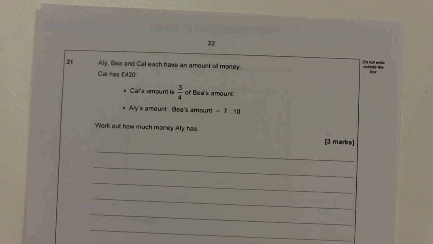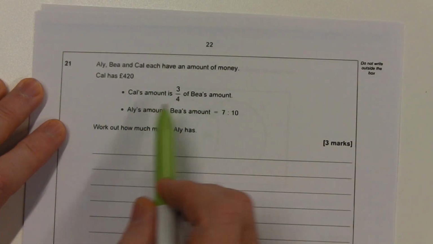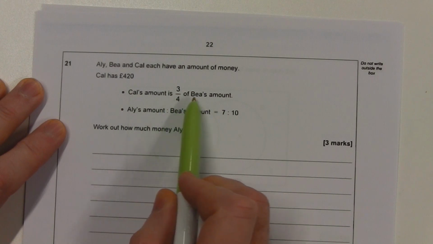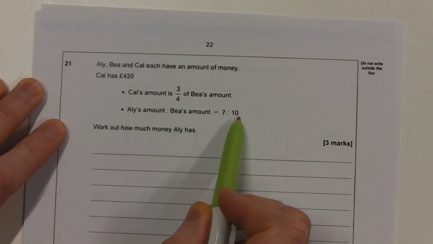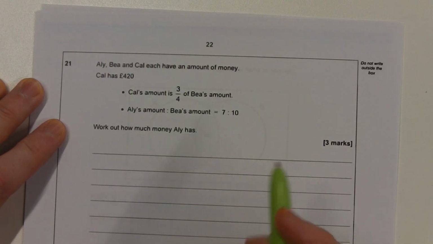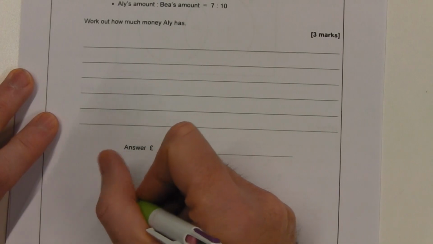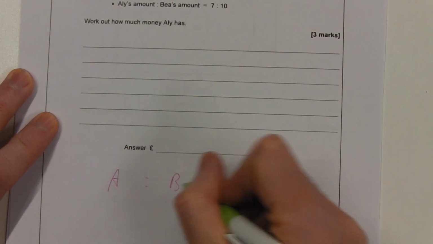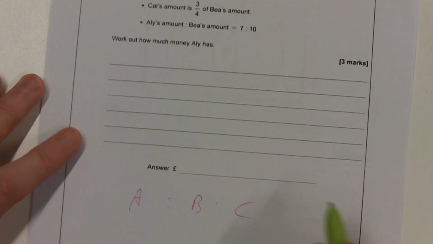So now we're dealing with money. Ali, B and Cal each have an amount of money. We know Cal's amount, so Cal has £420. Cal's amount is 3/4 of B's, and Ali's amount to B's amount is 7 to 10, a ratio of 7 to 10. Since they're looking at ratio, I'm going to set it out as one. So we've got Ali, B, and Cal, and we know that Cal has 420.